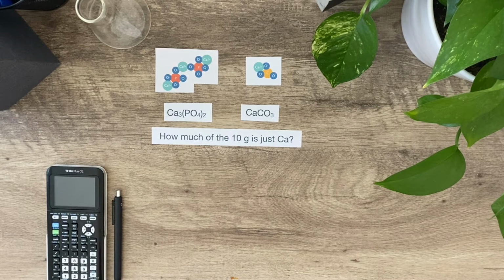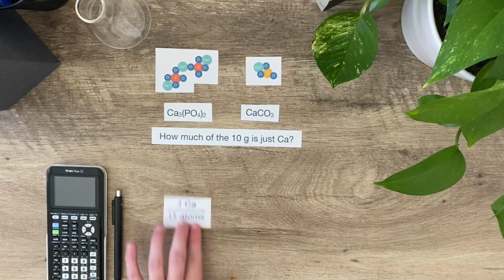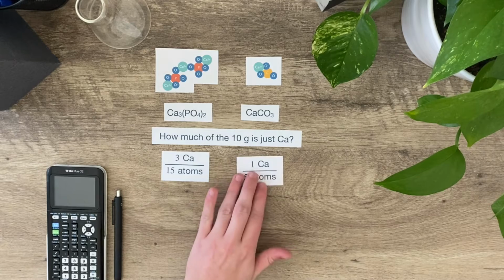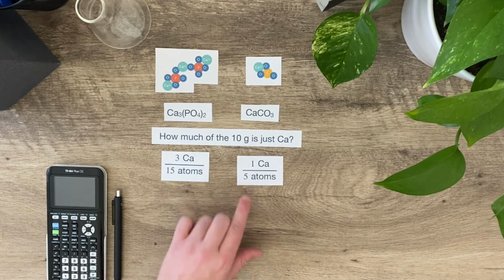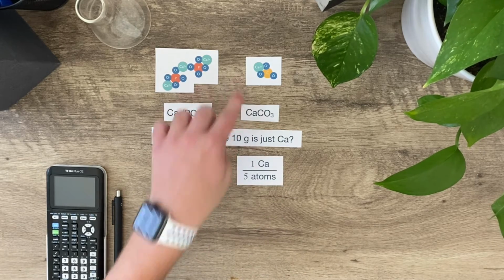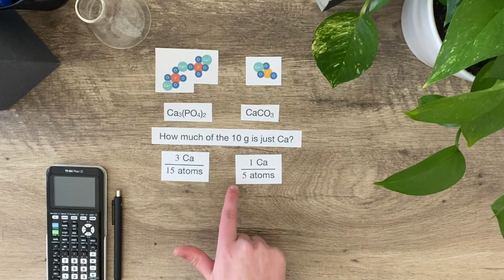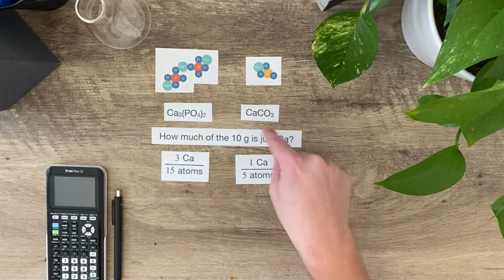Now, normally what happens here is a student misconception happens. A student will say, well, calcium phosphate has 3 calcium atoms for every 15, because there's 15 total atoms. And they'll say, well, 1 calcium atom is for 5 atoms in calcium carbonate. Now, we've been taught in mathematics to compare two fractions. We can cross multiply to determine which one is bigger. So 5 times 3, well, that's 15. And 15 times 1, that's 15.